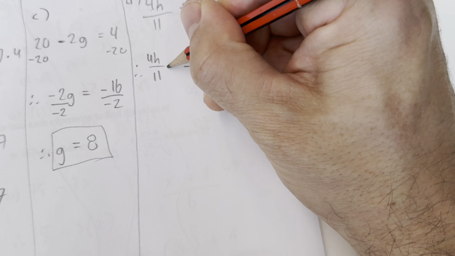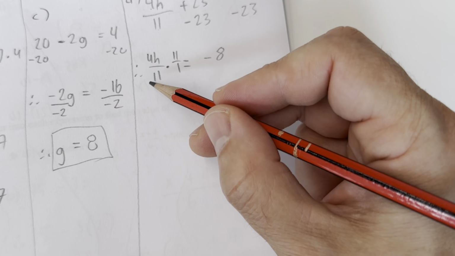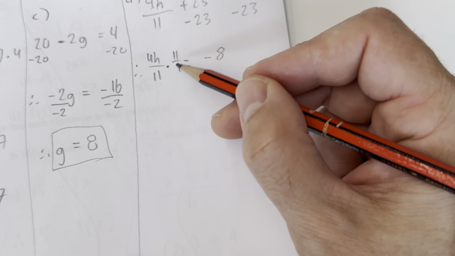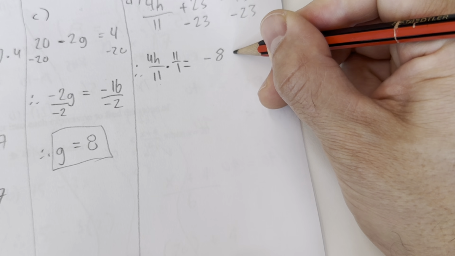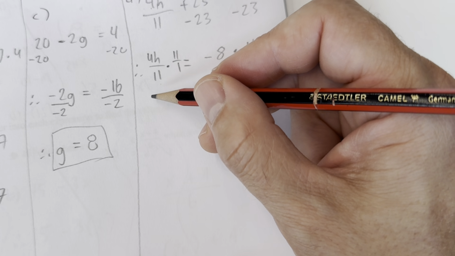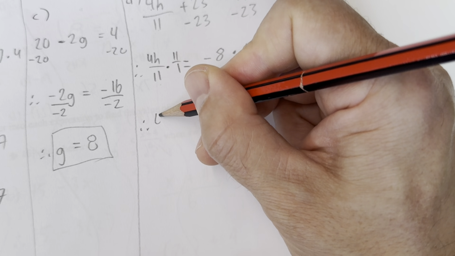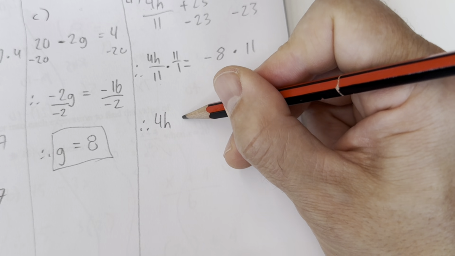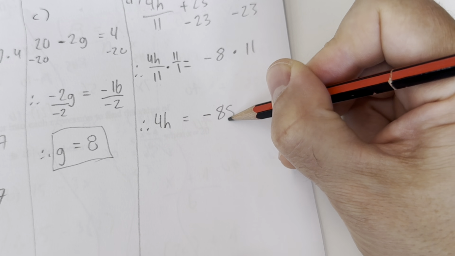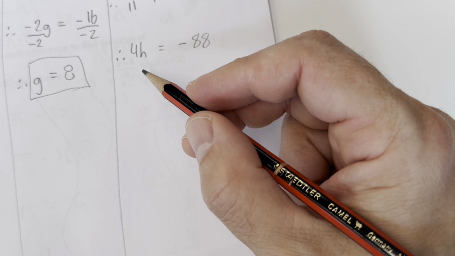Same idea, let's multiply by the opposite. Divide by 11, opposite operation is multiply by 11. That is the opposite operation. Over here, we call it the balancing equation. Okay, so the 11s divide out into a 1, so they're gone. So now we have 4h is negative 88. Okay, now I can go for this h, finally.